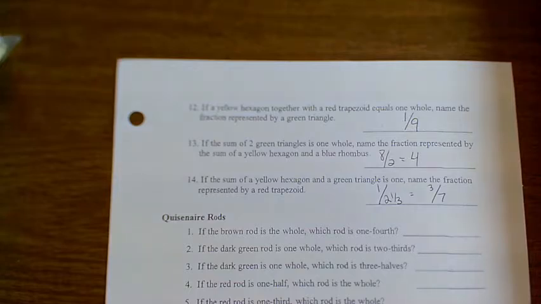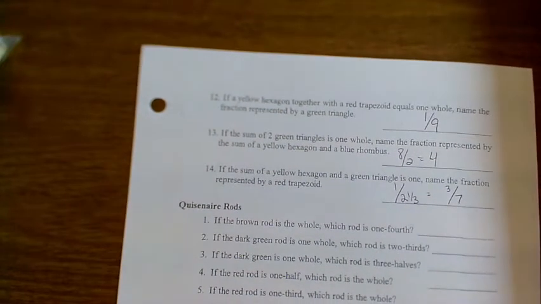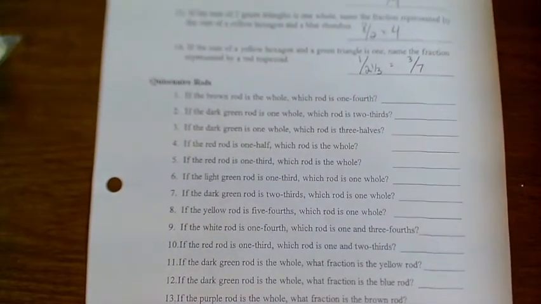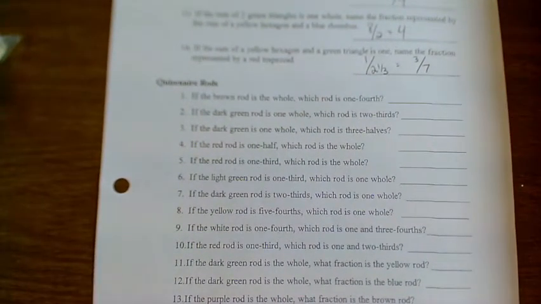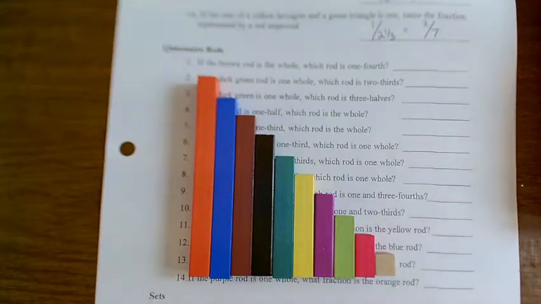All right, so that wraps up talking about pattern blocks. Hopefully you got all of those correct or know why they are what they are. Okay, so next up are the Cuisenaire rods, so named after their inventor, John Cuisenaire.